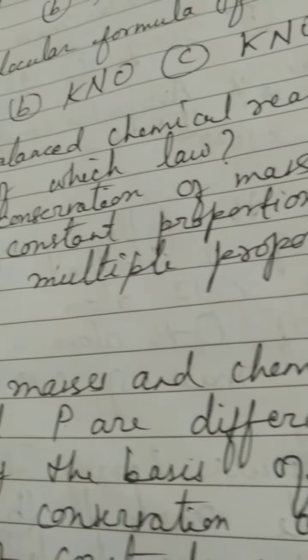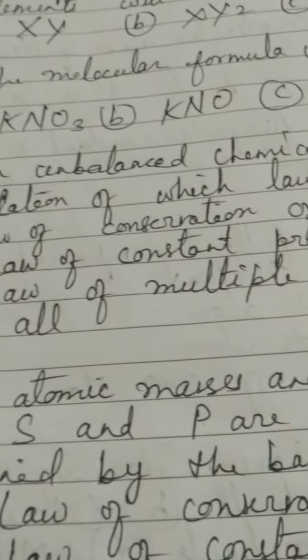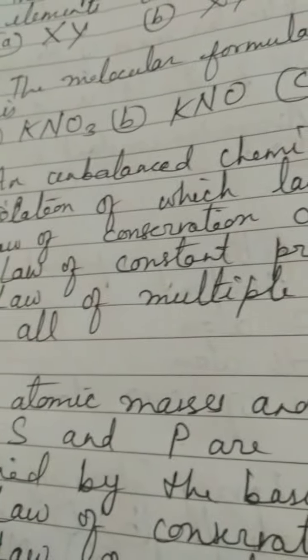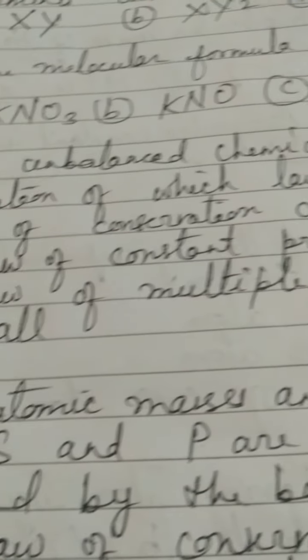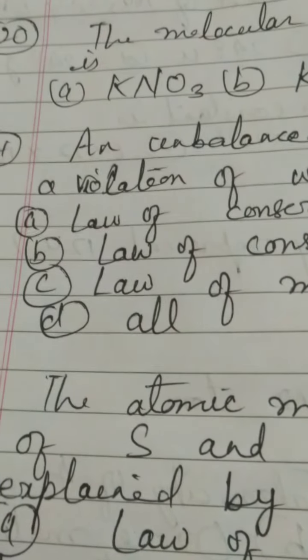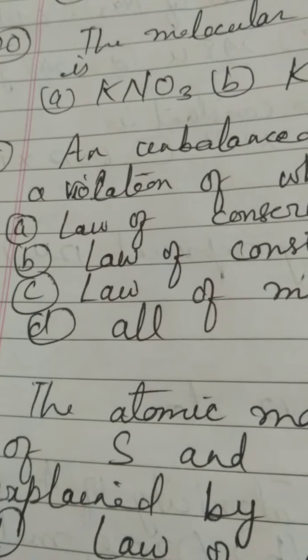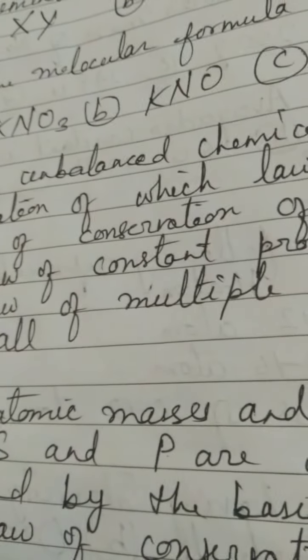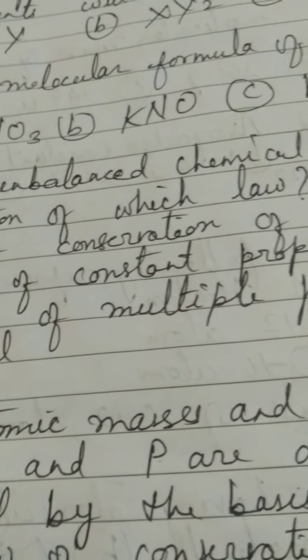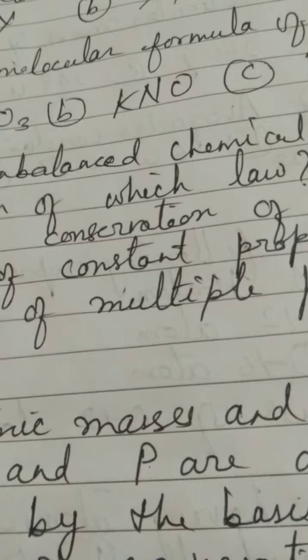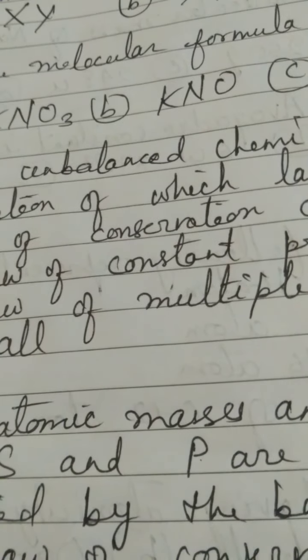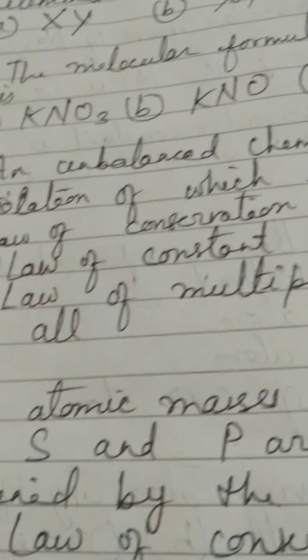Question 21. An unbalanced chemical reaction represents a violation, meaning a breakdown of which law will be violated, which law will be overruled. The question has 4 options: law of conservation of mass, law of constant proportion, law of multiple proportion, or all. No children, it is the law of conservation of mass, since the mass of the reactants and products always remains equal, and to equalize the masses, it is very important that we balance the chemical equation.